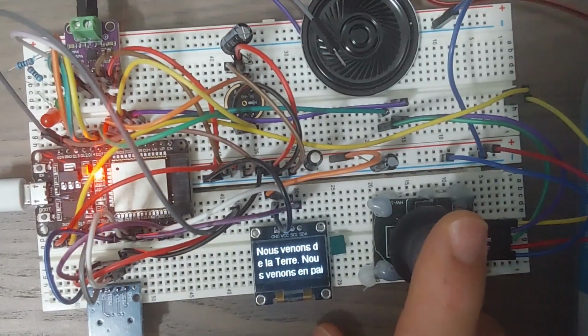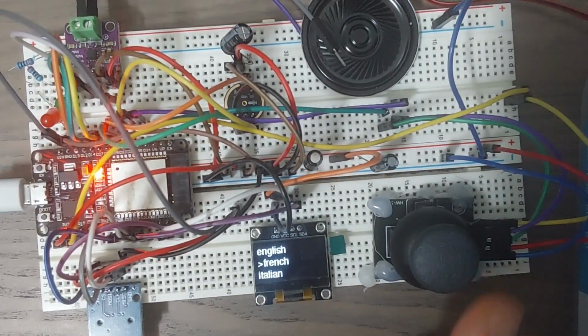Alright, so now I'm going to take you through exactly how I built this and designed it. Okay, so I'll see you in the next scene.